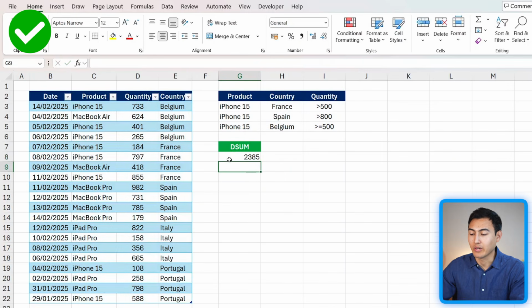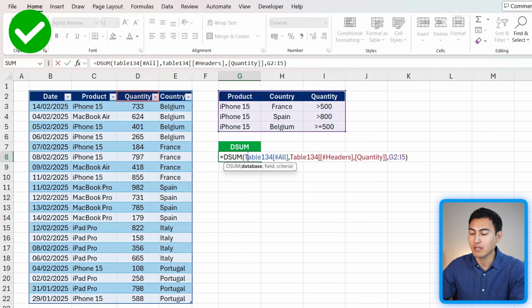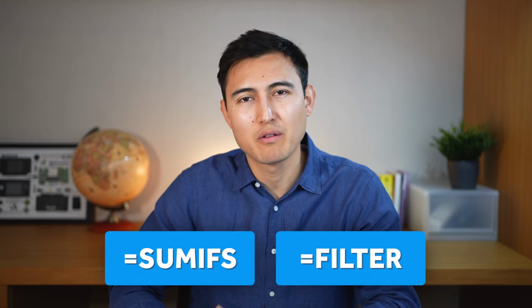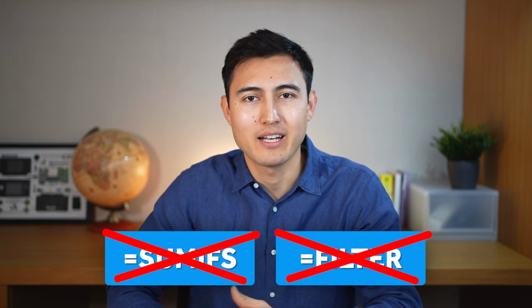We're gonna get the correct answer, but really the formula, even though we have a lot more criteria, it doesn't actually get any harder. If we were using the SUMIFS function or even the filter function, all of this will get a lot more complex and hard to read. At this point, you might be wondering, does the DSUM work with ranges?